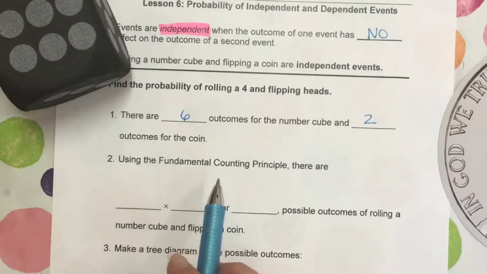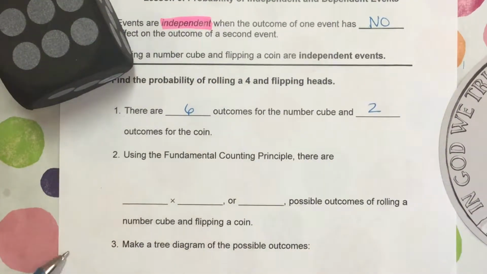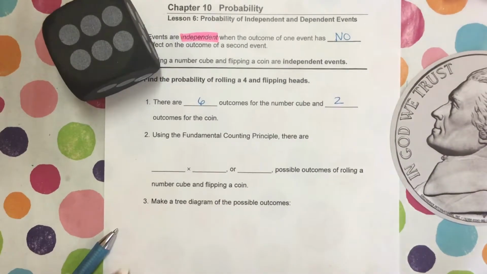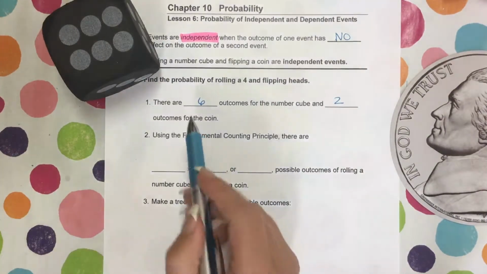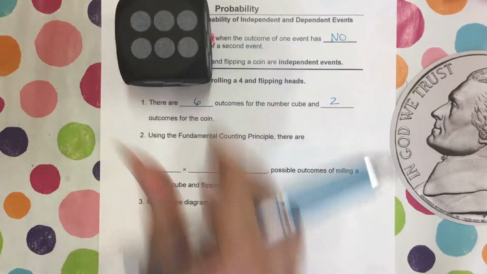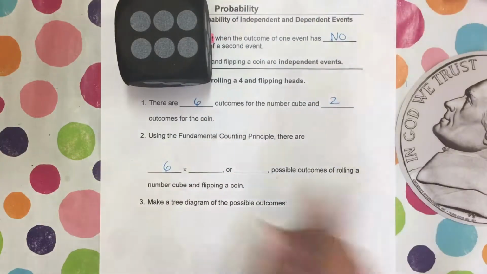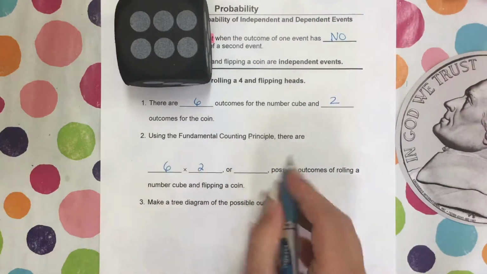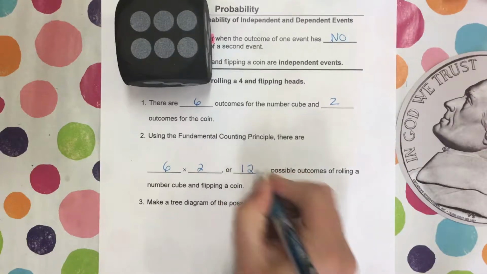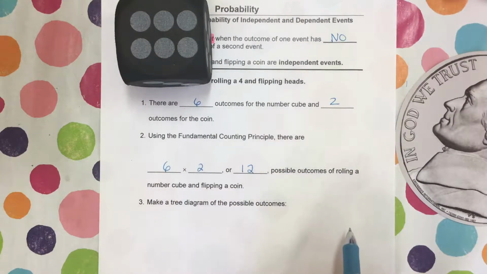So using the fundamental counting principle, remember, we can just take these 2 numbers. The number of outcomes for the cube is 6, and the number of outcomes for the coin is 2, and we can just multiply those together and we get 12. So there are 12 possible outcomes of rolling a number cube and flipping a coin.